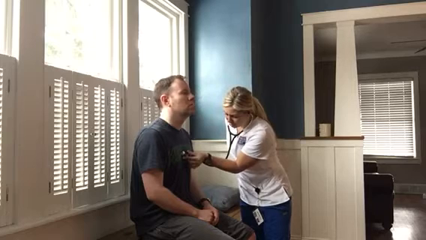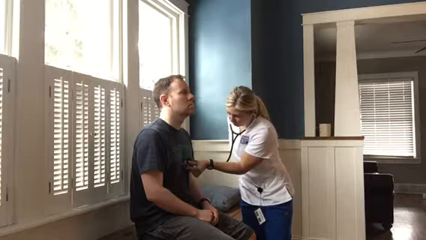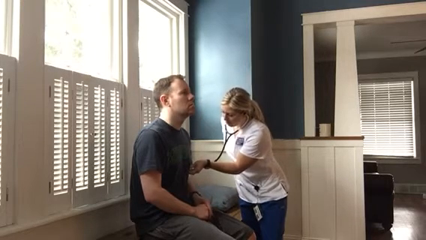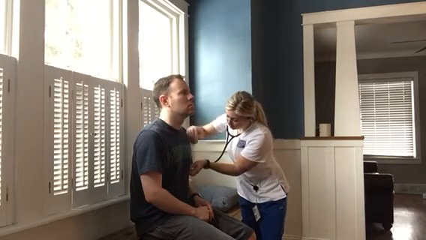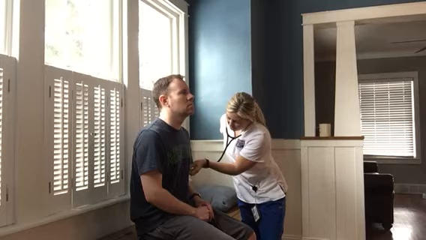And then we're going on to Erb's point, third intercostal left sternal border, tricuspid, fourth intercostal left sternal border, and the mitral or the apical, which is left sternal border, or it's midclavicular, fifth intercostal. And I would hold it here and listen for the apical pulse for a minute.